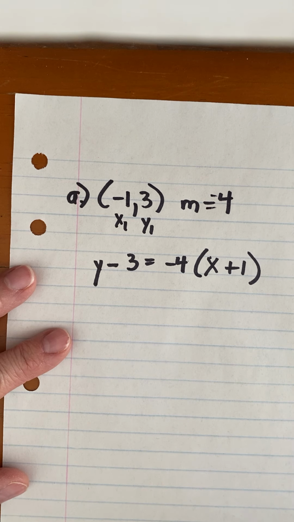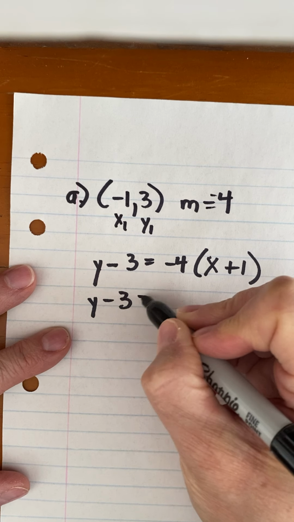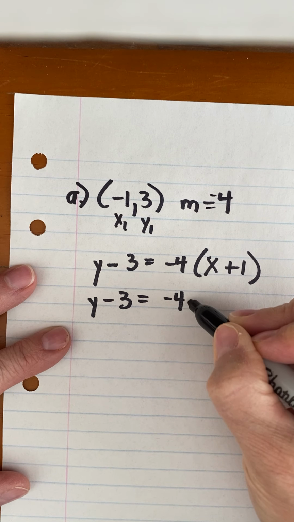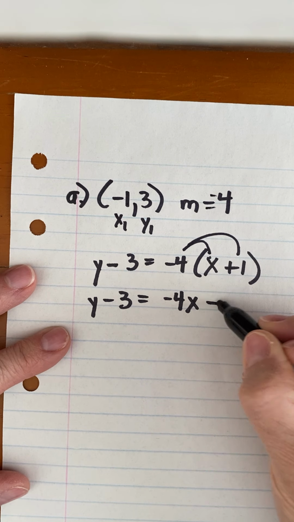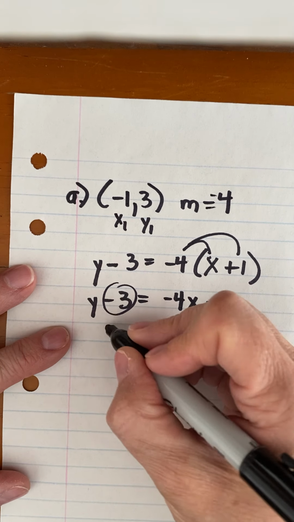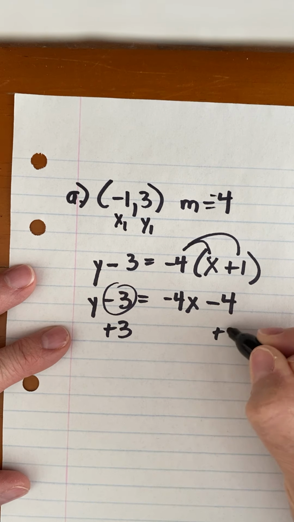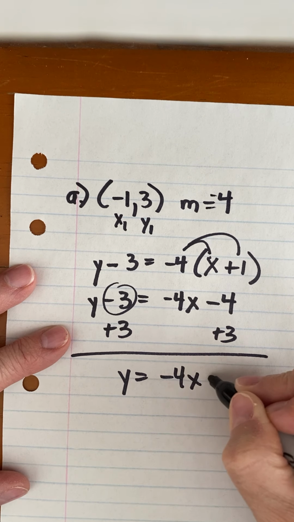But the directions want this in slope intercept form. So the first thing I do when I'm putting it into slope intercept form is I get rid of the parentheses because there's no parentheses in slope intercept form. And then I have to isolate the y. So now I'm going to add 3, and I get y equals negative 4x minus 1.